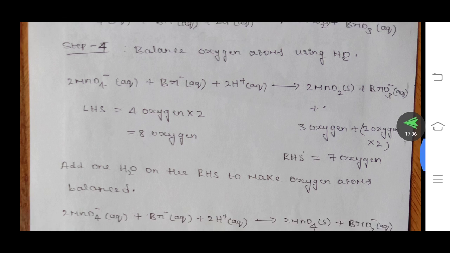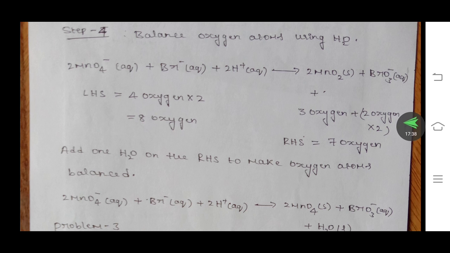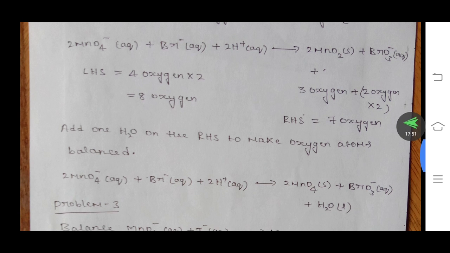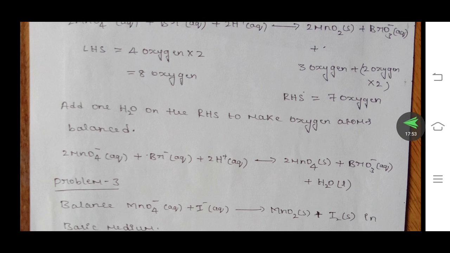On the right hand side you check. 2 into 2, 4 oxygen, plus 3 oxygen in BrO3 and in 2MnO2 2 into 2 is 4 oxygen, so a total of 7 oxygen. So 8 oxygen on the left hand side and 7 oxygen on the right hand side. So the left hand side has 1 oxygen extra, the right hand side has 1 oxygen less.